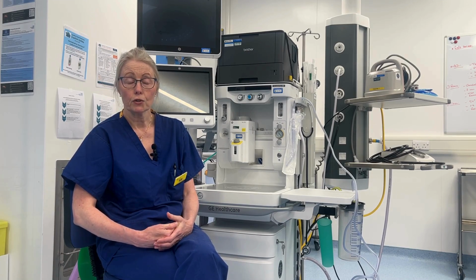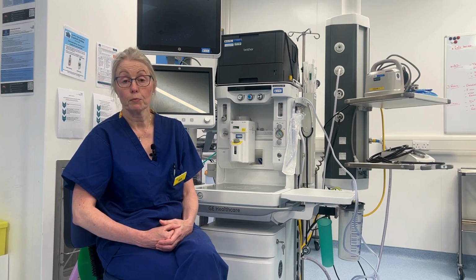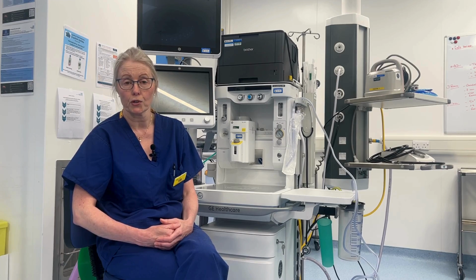The advantage of having the spinal for post-operative pain relief in this context is that it gives you very good quality pain relief for after the operation, and it reduces the chance of any nausea and vomiting after the procedure, and in most patients, it will also give them a better quality recovery after the procedure.